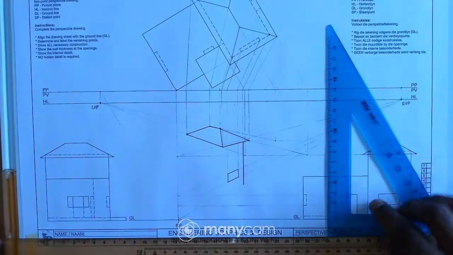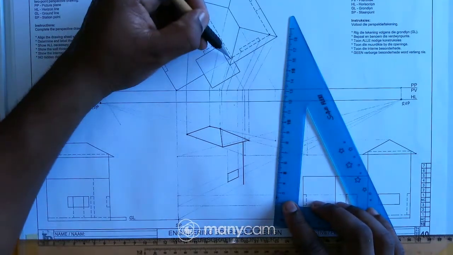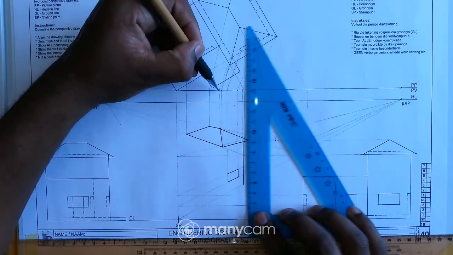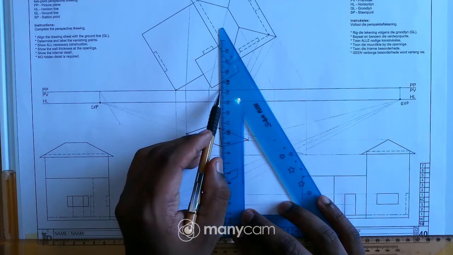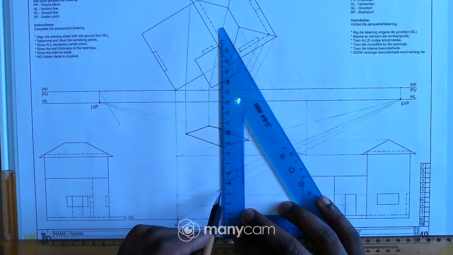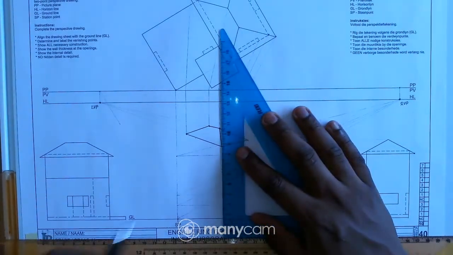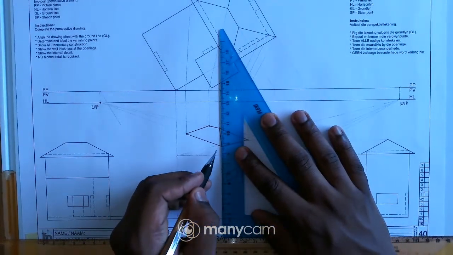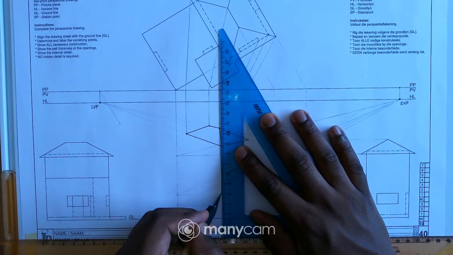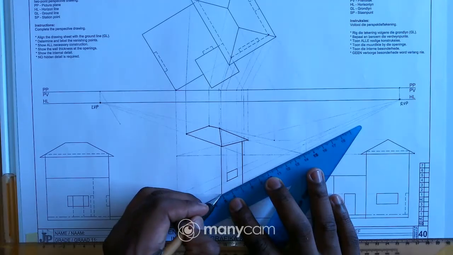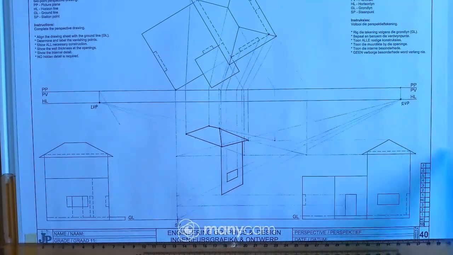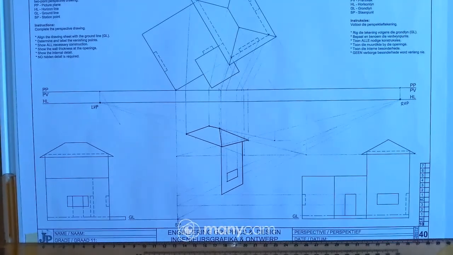Okay, then the last point there is right over there, so I'll have to project that corner as well. Okay, so that corner will be here up to there. So that means this is my front view of this part of the building, right?